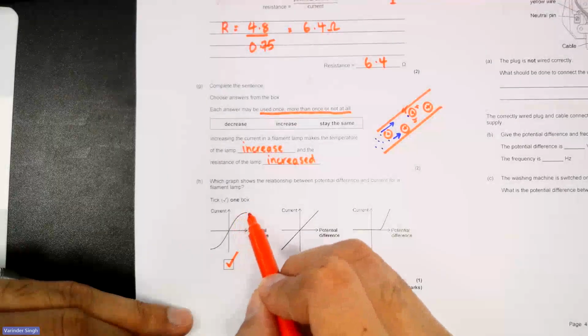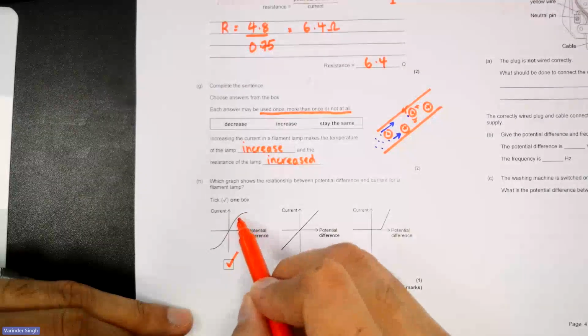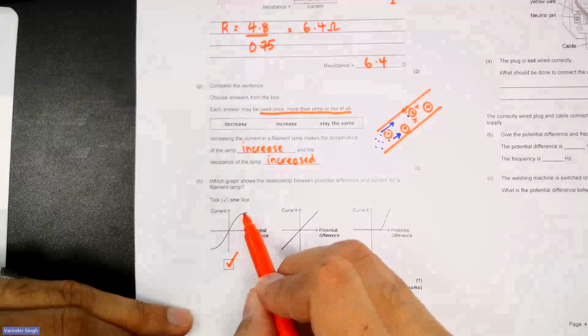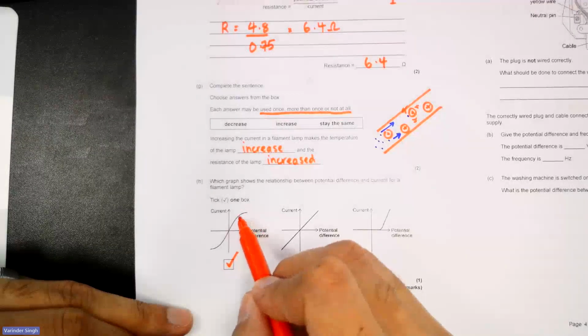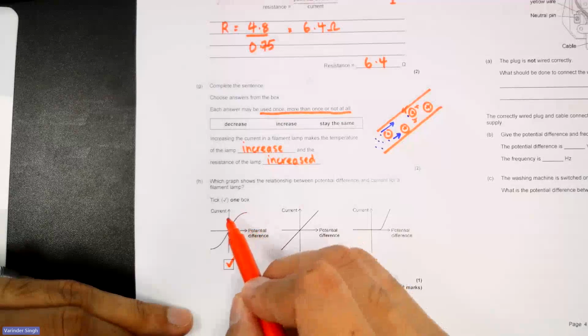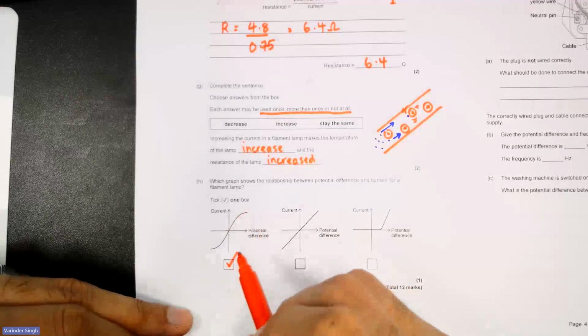It's because at this point of the graph here, where we're at this higher potential difference, there are a lot more collisions. There's a lot more heating of the filament within the lamp. And that means that the resistance of the lamp actually starts to increase at this point here. If the resistance is increasing, it's more difficult for the current to flow, and therefore the current doesn't increase as much as we get to this part of the graph.